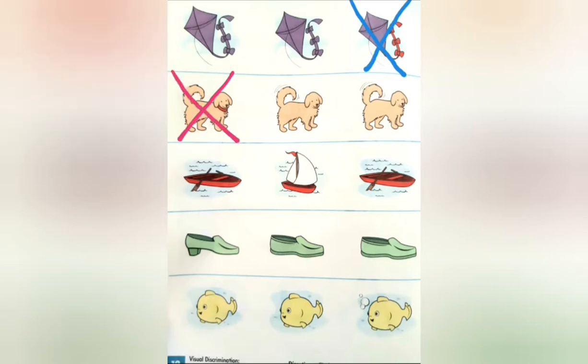Very good. Now look at the boats and which one looks different to you? I think it's the one in the middle because it has a white sail on it. Alright, let's put an X. There you go. Okay, now let's go to the shoes. Which shoe looks different? I think this one's quite easy to see because it has heels on it. It has a heel.